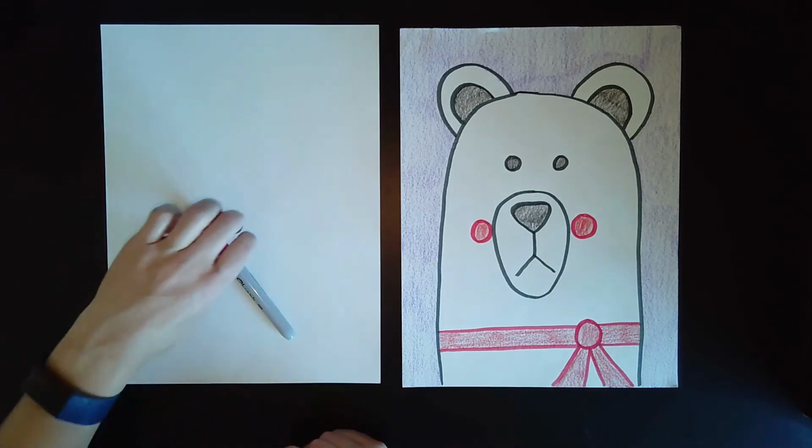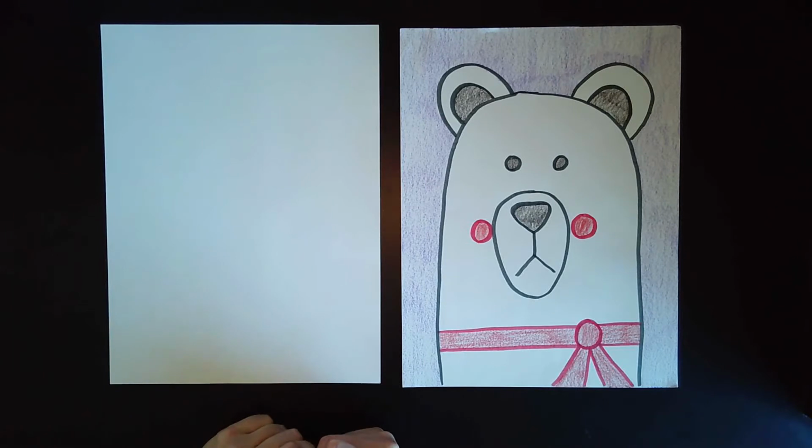And we've got a cute little polar bear to draw. Kind of like those cute little polar bears we see in the Coca-Cola commercials. You guys ever seen those commercials with the little polar bears and their cans of Coke? They love their Coca-Cola for some reason, but they are super cute. So we are going to draw our polar bear today.